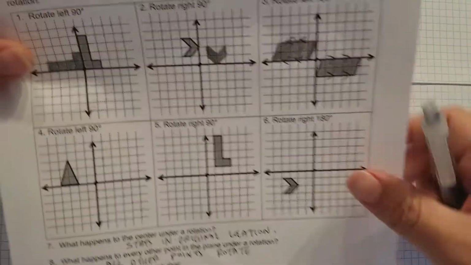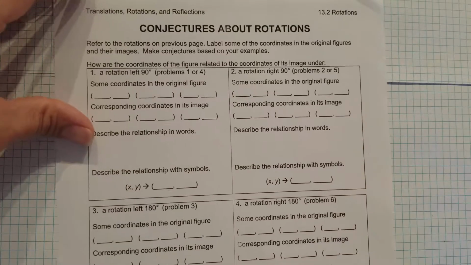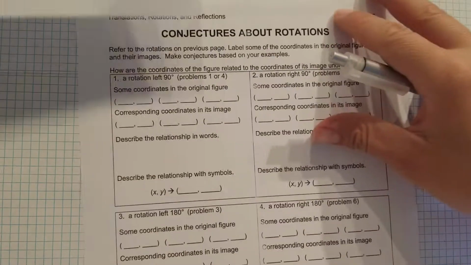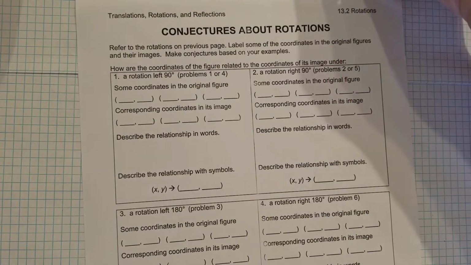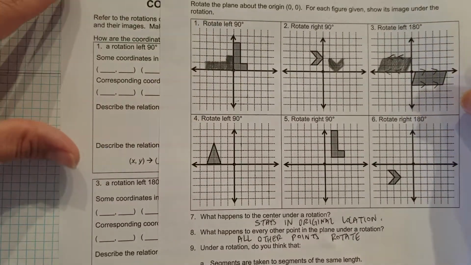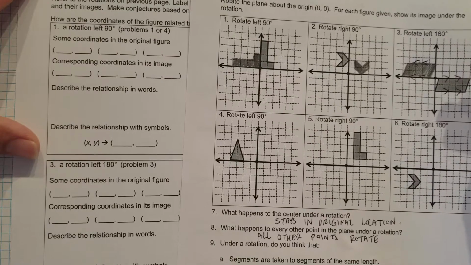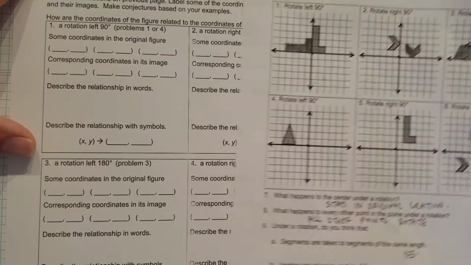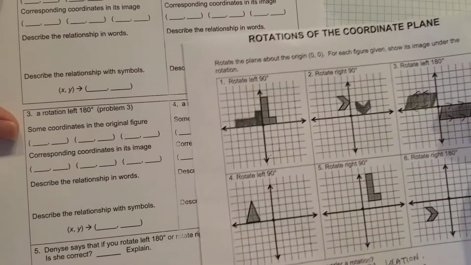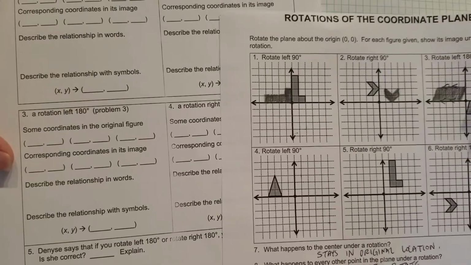The only thing that we need to look at now is how rotations affect the coordinates. Is there a shortcut that we can use instead of having to use patty paper every single time? Because that kind of sucks, right? So let's look at problems 1, 2, and 3, the ones that we did, and we're going to make a conjecture about the rotation.